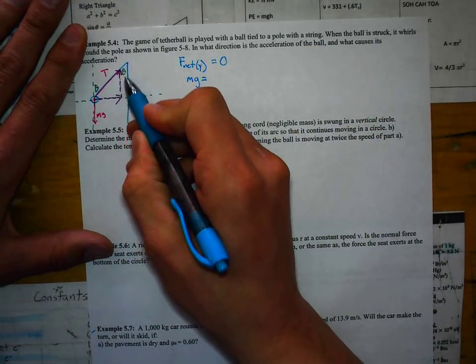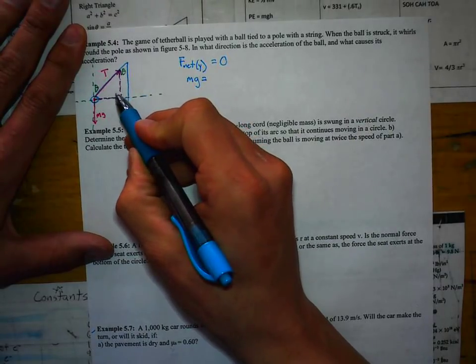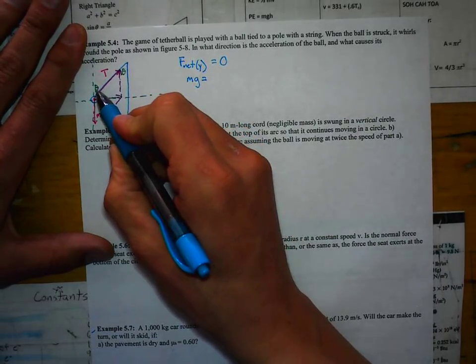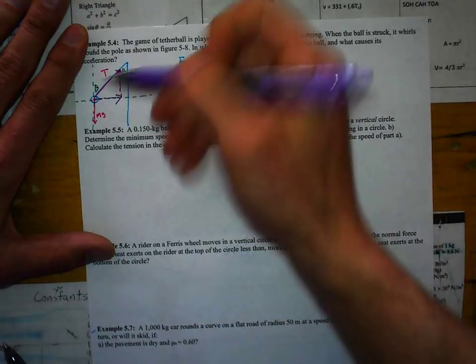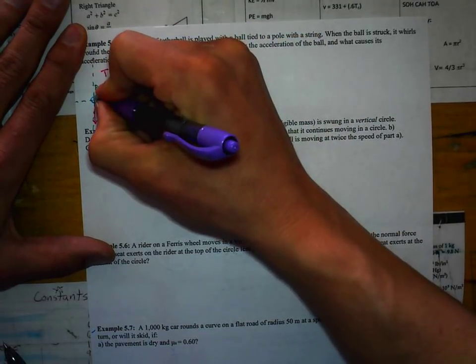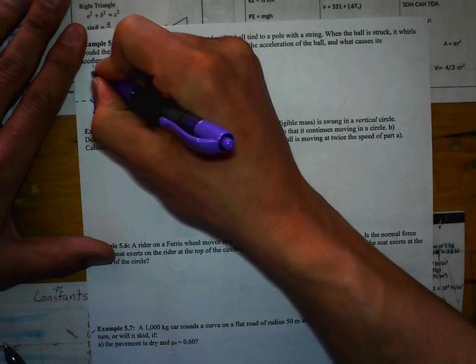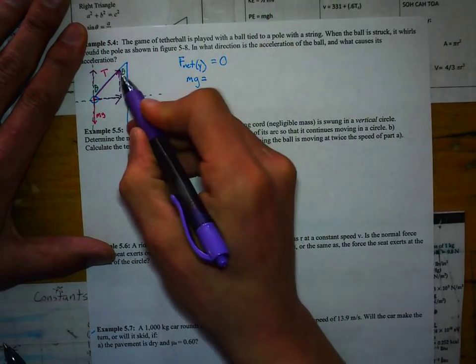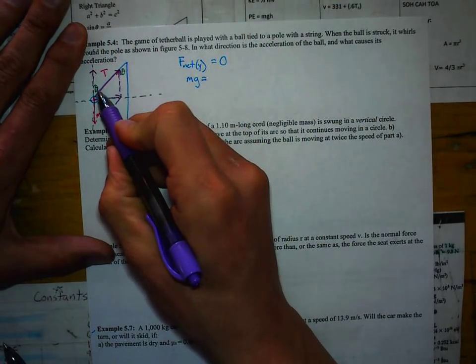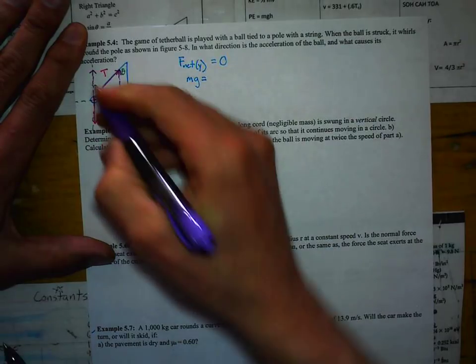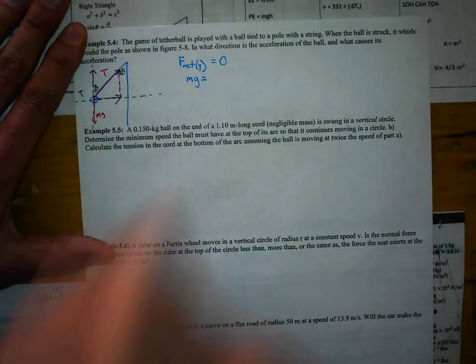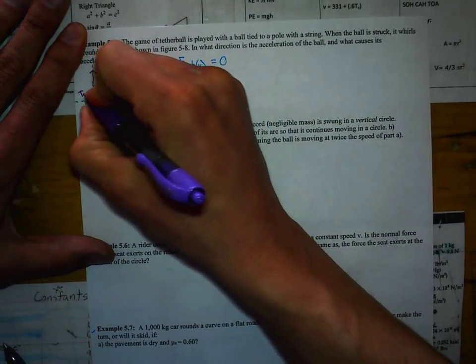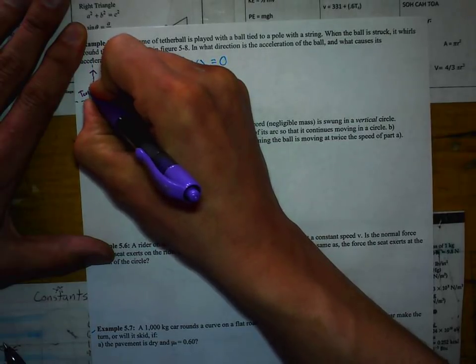Okay, now it's difficult to see, but if we're using this theta right here, this component right here could also be drawn right here. Okay, this and this are the same. So this is T times the cosine of theta.